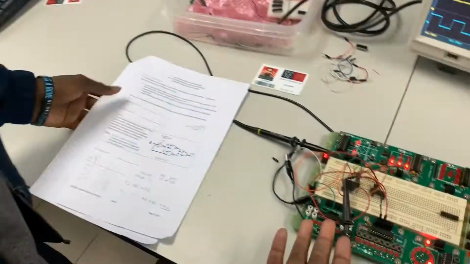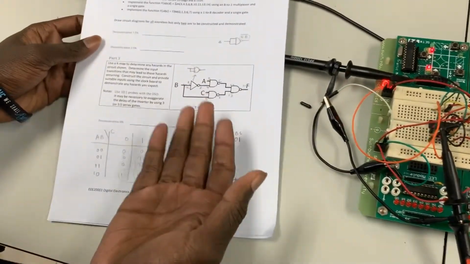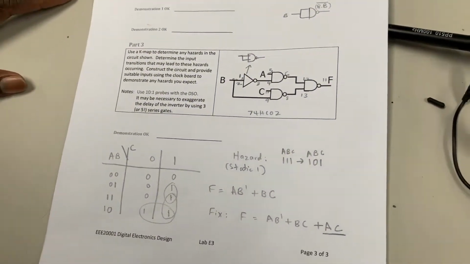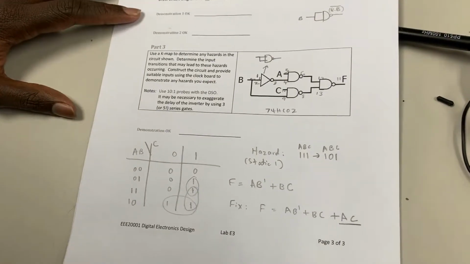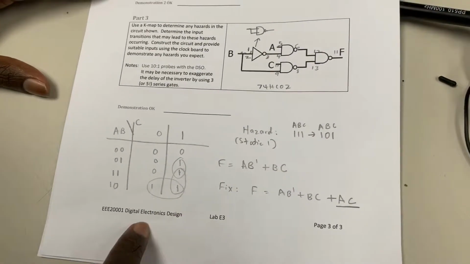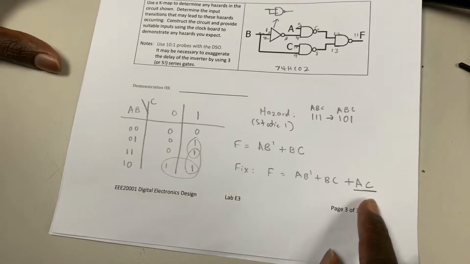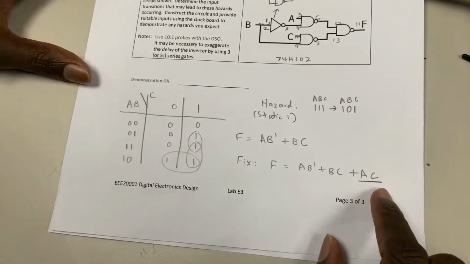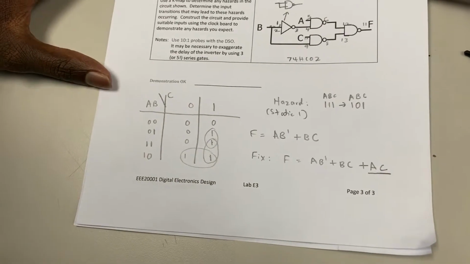Hi, I'm Ronald, and I'll be explaining and demonstrating to you part 3 of Lab 3. As you can see here, we have implemented the circuit described in part 3. The following circuit implements the hazard as shown over here. The hazard is prevented by implementing the cover AC. By implementing this cover, the hazard is prevented.